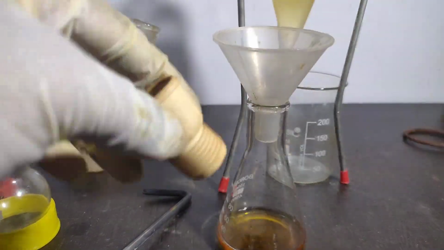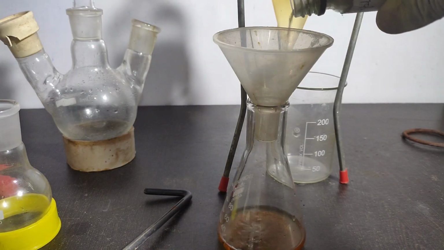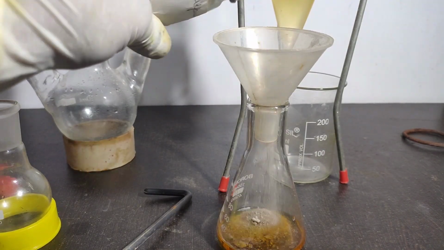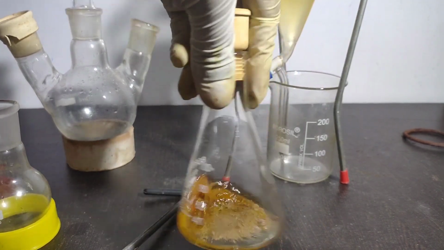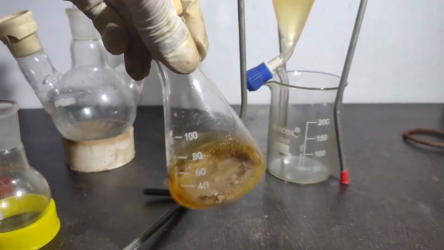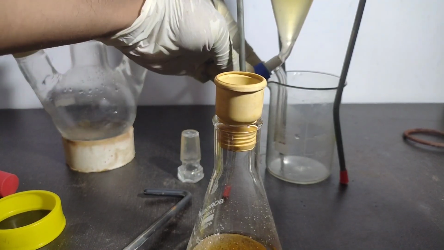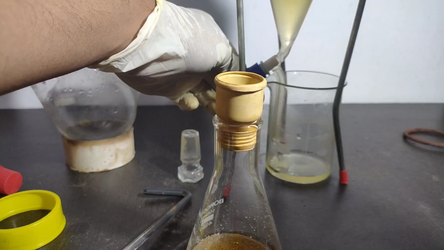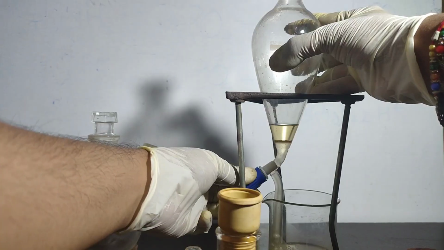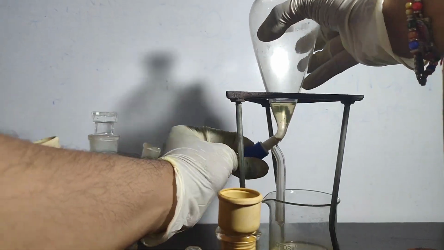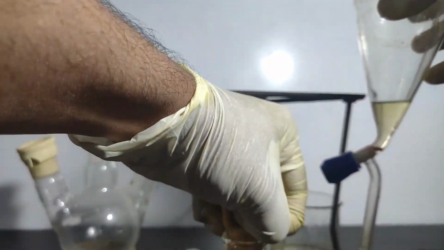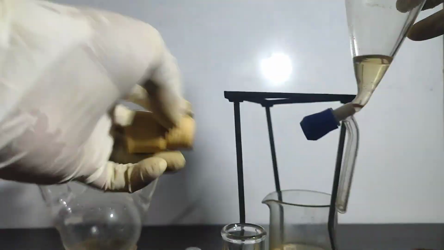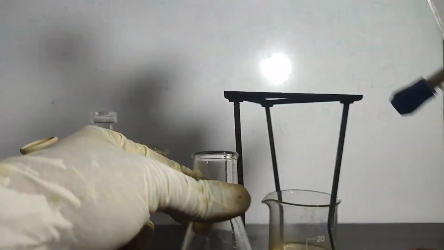To the conical flask, I added some anhydrous sodium sulfate to dry the petroleum ether. I actually added a lot more than required. Swirled and allowed it to sit. The fourth extraction is very faintly colored, which means we have extracted almost all the isocyanide. It was also transferred to the conical flask.